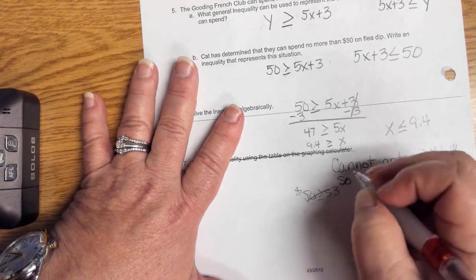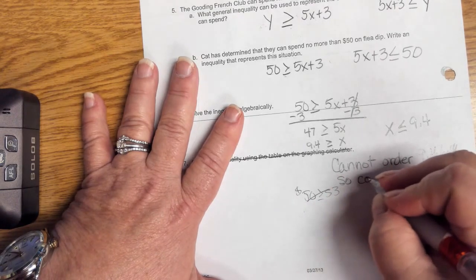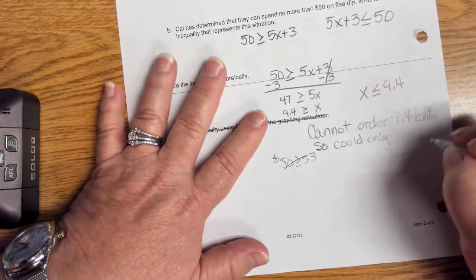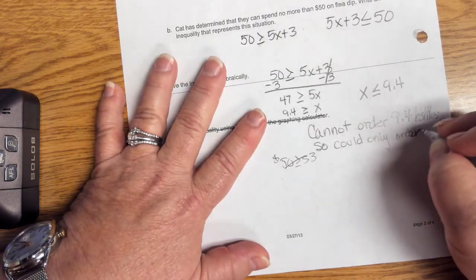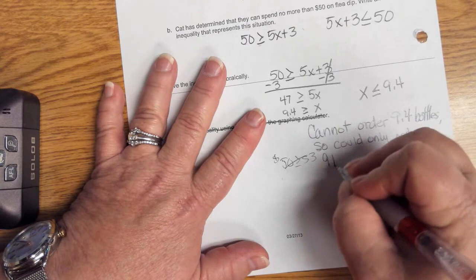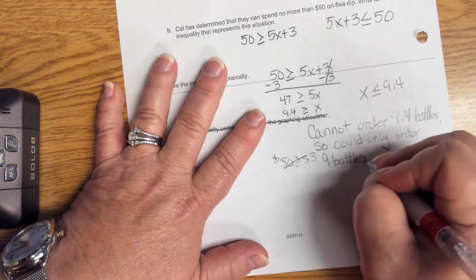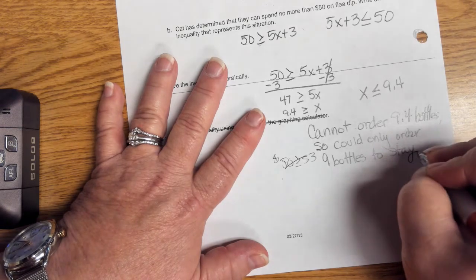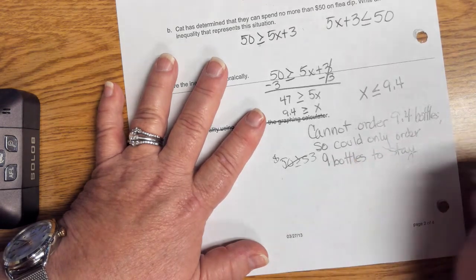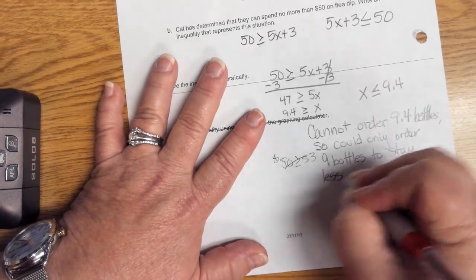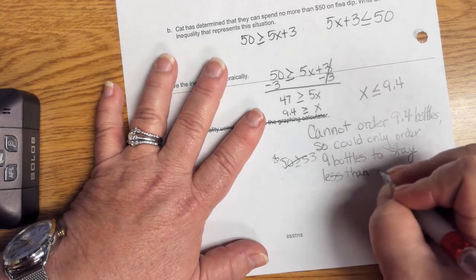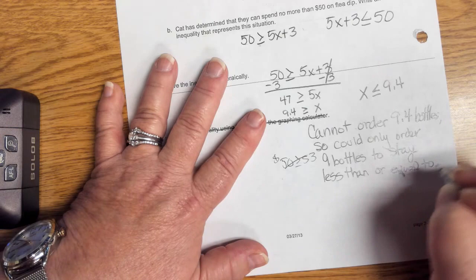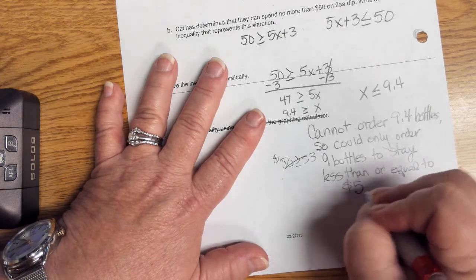So, could only order 9 bottles to stay less than or equal to $50.